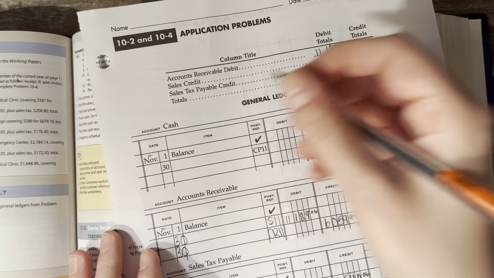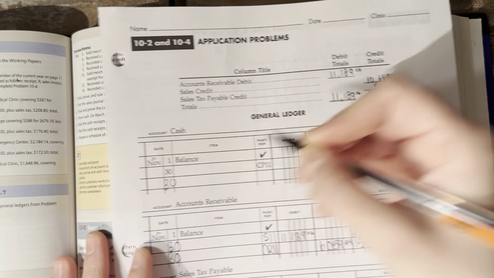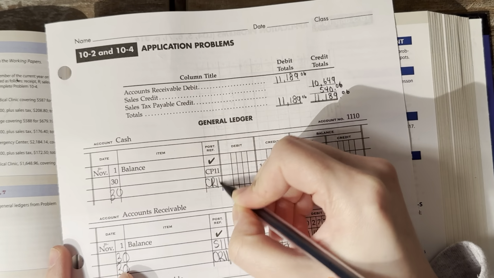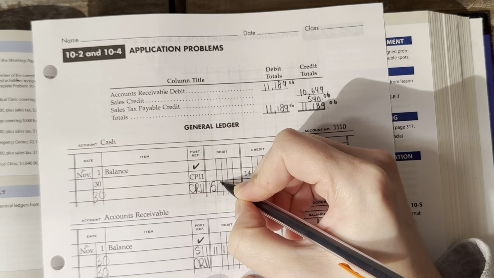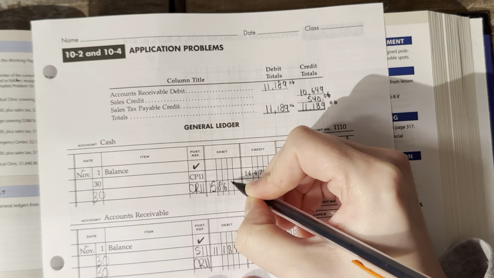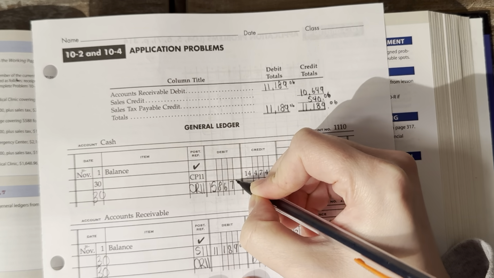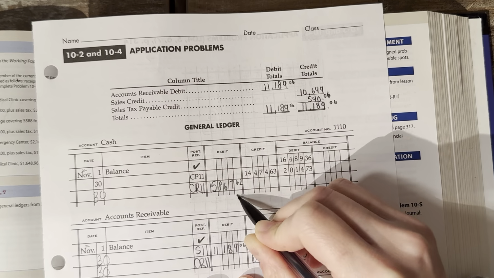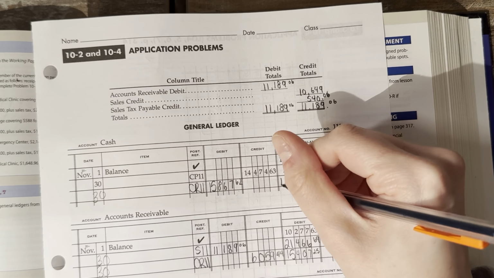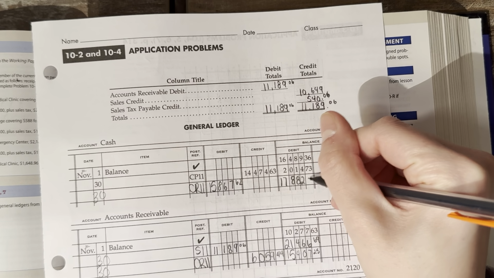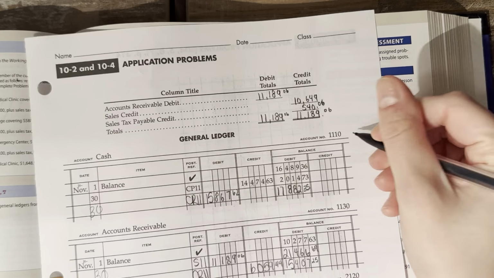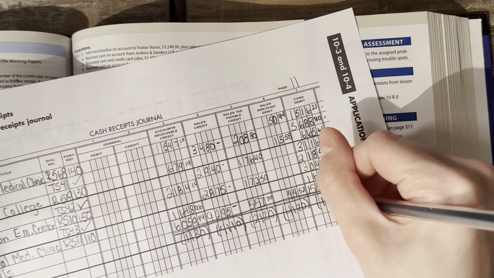Last one is the cash debit. The date is the 30th, CR11, and it's a debit of $15,867.62. Add the two together for a total of $17,882.35. 1110. Then you know you posted it there, okay?